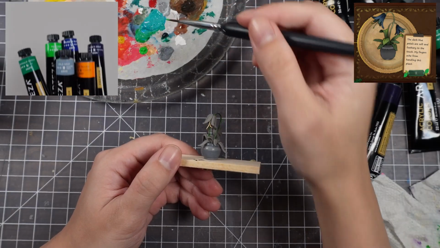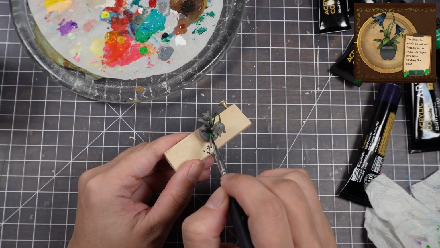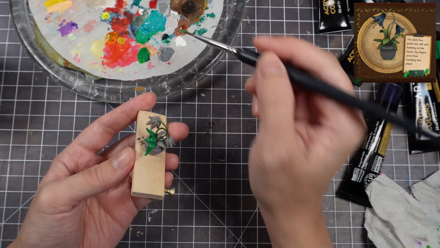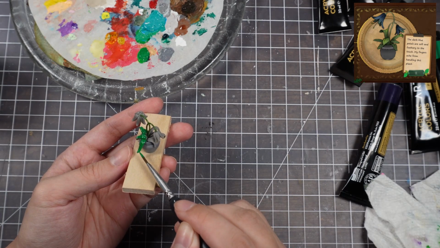I really love how simple the color schemes are in this game, but how gorgeous everything looks. Green for the leaves and blue for the flowers, plus a tiny bit of golden yellow, and we're moving right along.